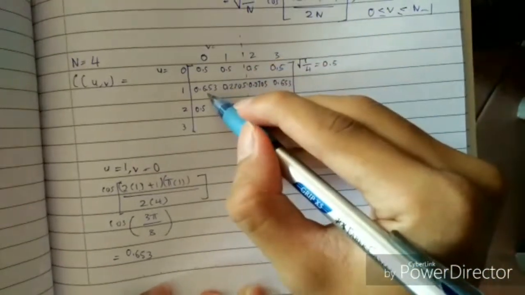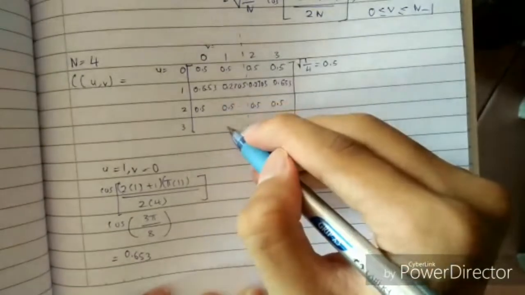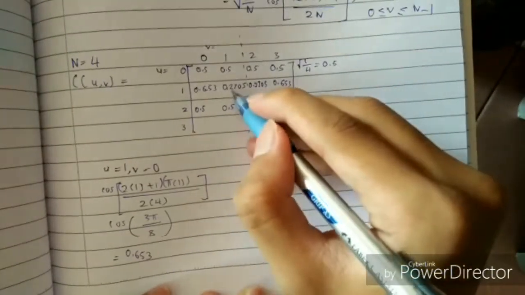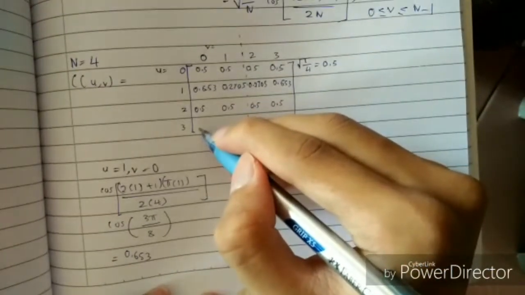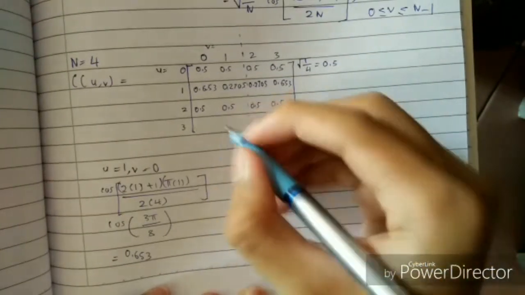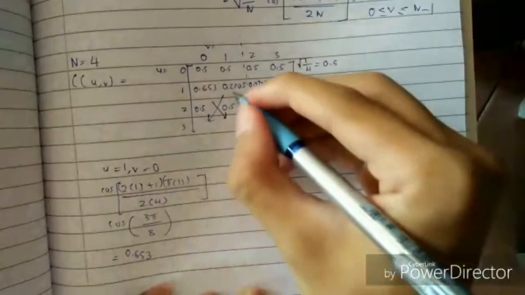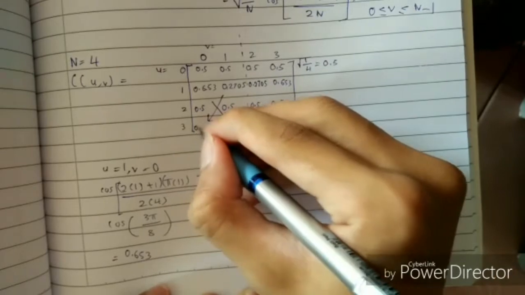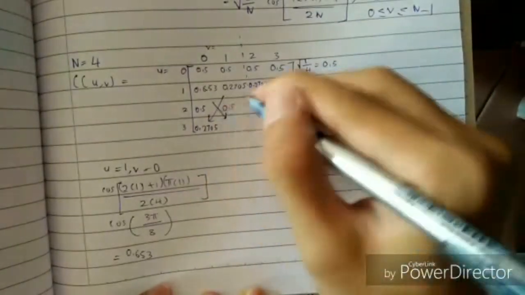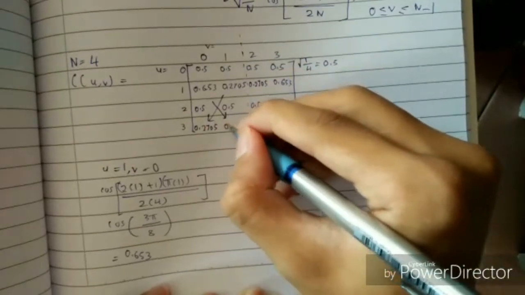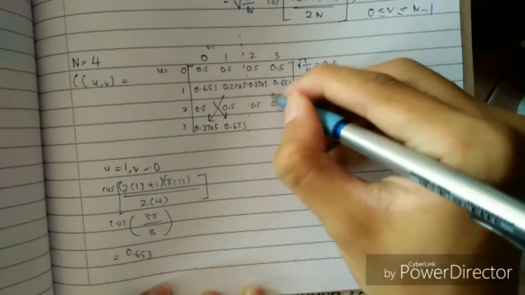The next trick, for row 3, is also like a mirror. So this will come to this row, and the 0.2705 will come to this row. So we can see it like this. We just write the equation again in the matrices like this, 0.2705 and 0.653, and the same with this.